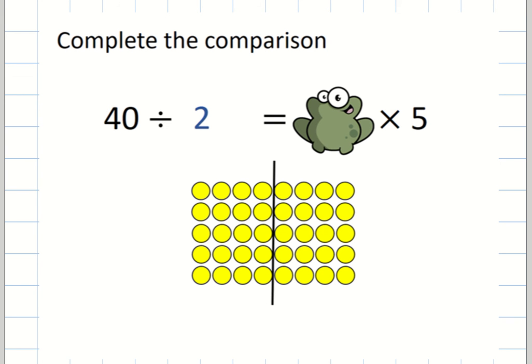We've then got a comparison using calculation. So we've got 40 divided by 2. So I've shown you 40 here, and I've divided it by 2. I've separated it down the middle. So have a think, how many have we got each side? We've got 1, 2, 3, 4, 5, 6, 7, 8, 9, 10, 11, 12, 13, 14, 15, 16, 17, 18, 19, 20. So 40 divided by 2 is 20.